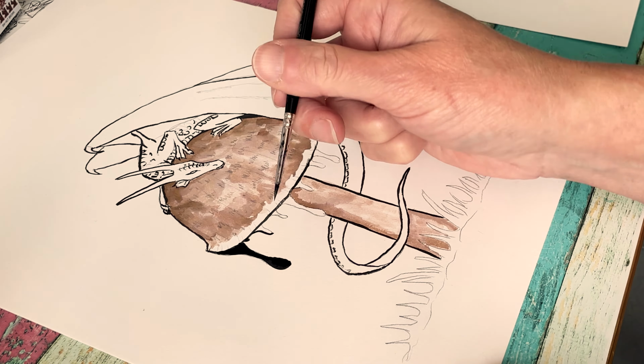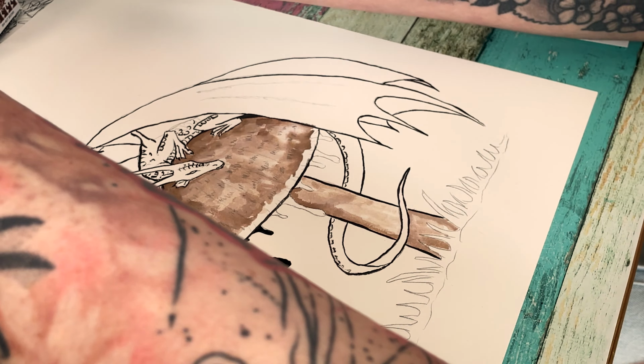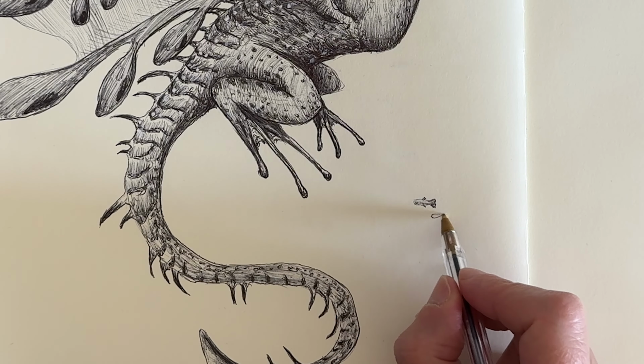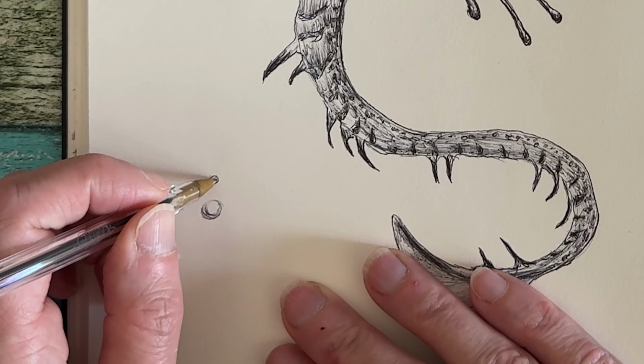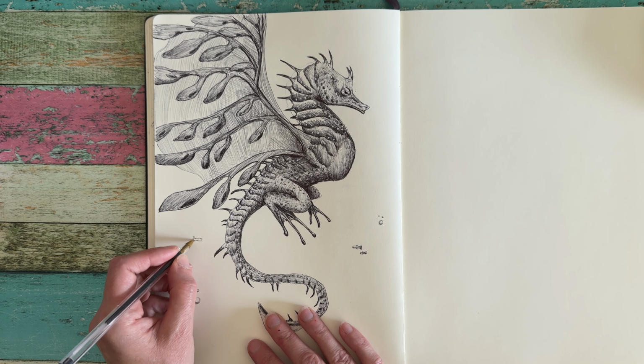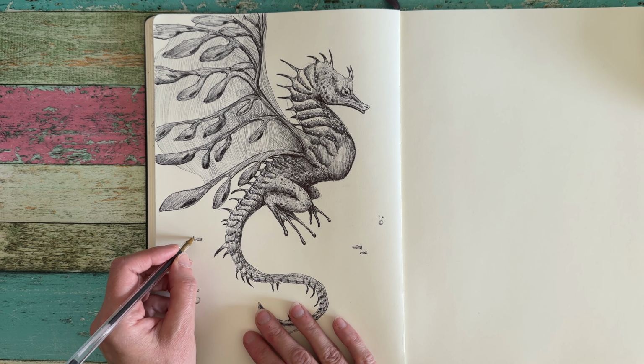You don't even have to draw the entire environment, just add small hints. A few rocks, broken branches or tiny plants around the creature give the viewer a sense of where it belongs. For example, in this sketch I draw tiny fish and bubbles, which immediately tells you that this creature lives in a marine environment.